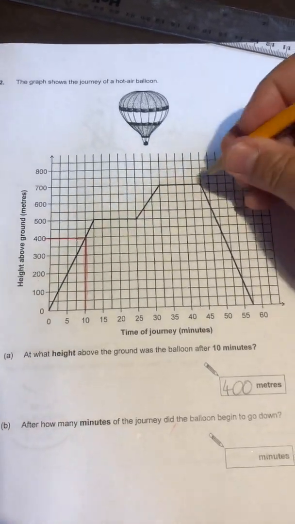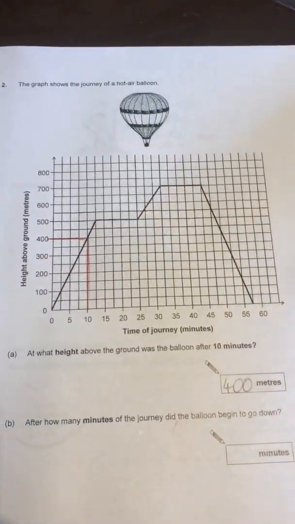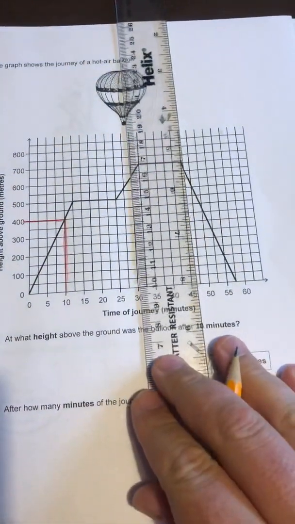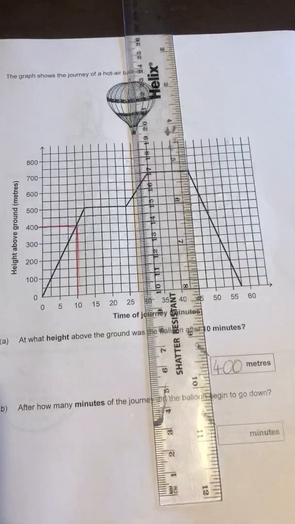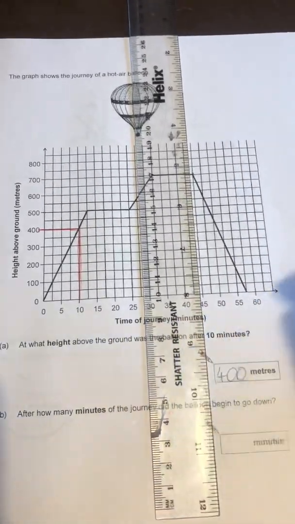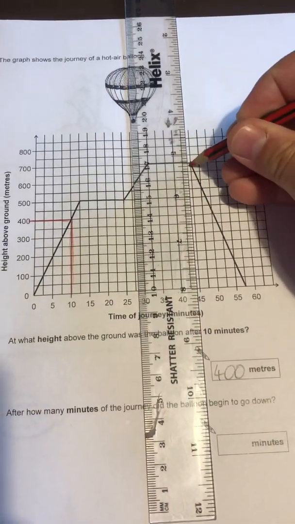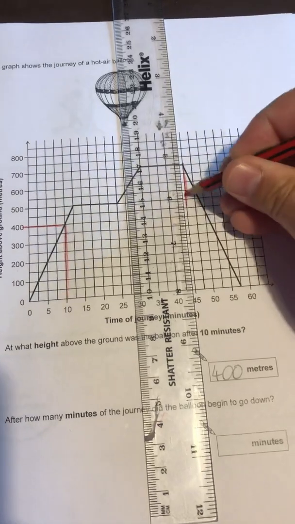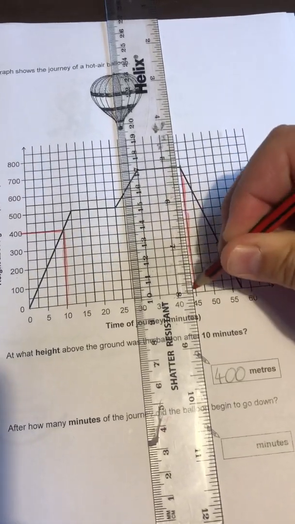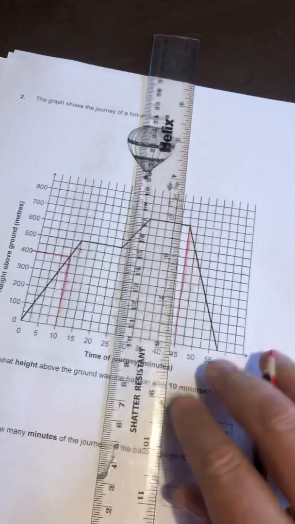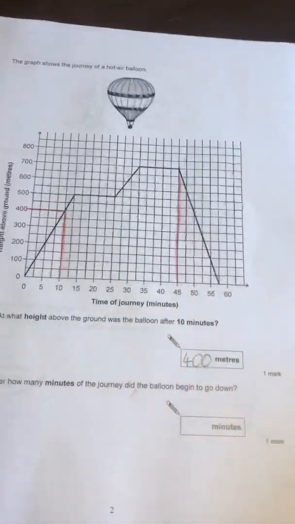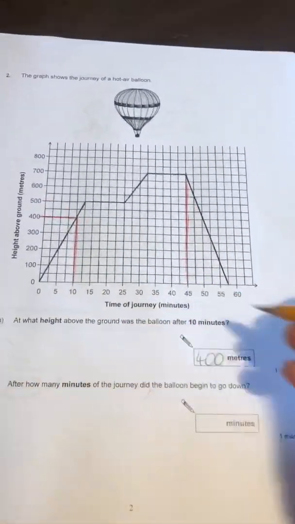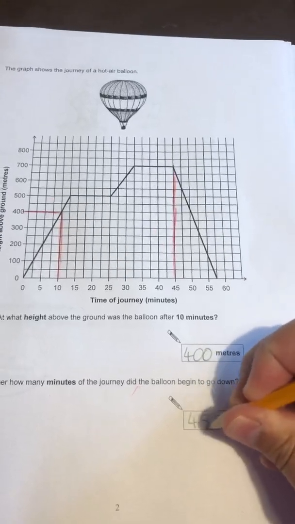So I'm going to get my ruler again and I'm going to draw down this line here so I can see when it started to go down. So going down this line here, I can see that it started to go down after 45 minutes. So that answers those two questions.